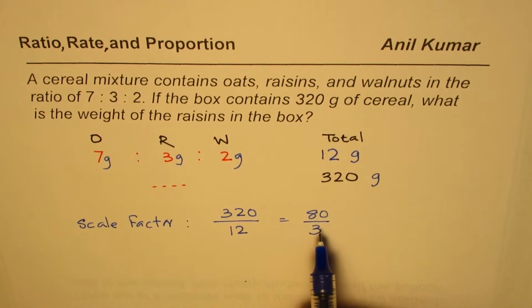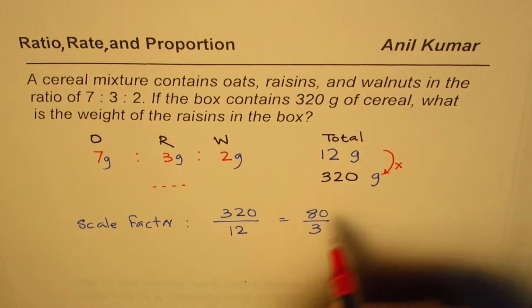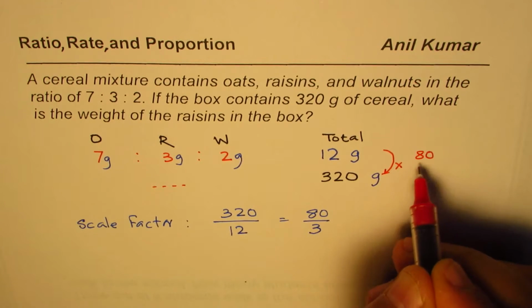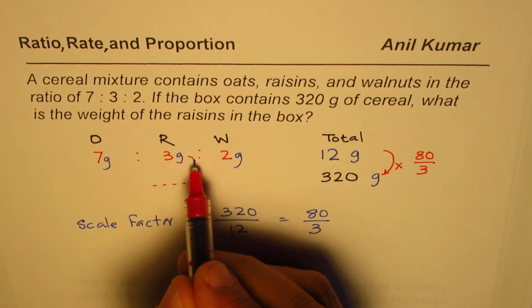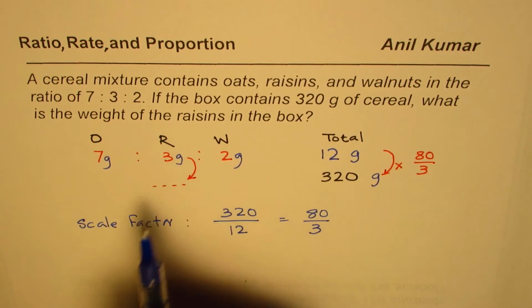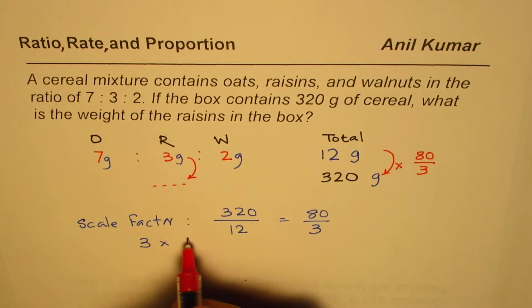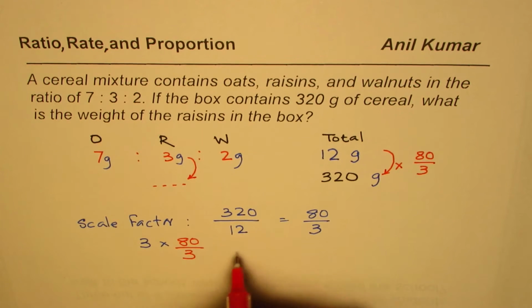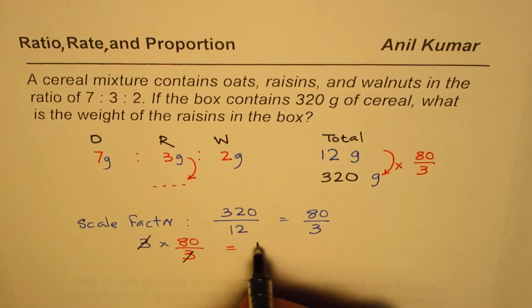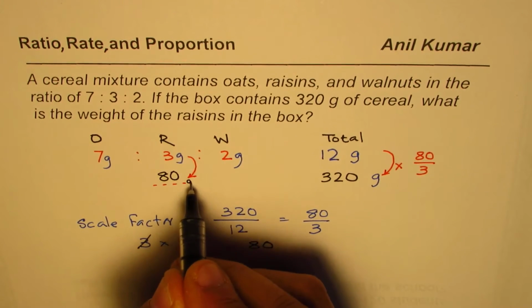Okay, now what we need to find is how many raisins. To get to this, we need to multiply by the scale factor, which is 80/3. To get from here to there, we should do the same thing, correct? So we'll multiply 3 by the scale factor, 80/3. When you do that, 3 divided by 3 is 1, and you get 80 as your result. So we have 80, and you can write the unit grams.